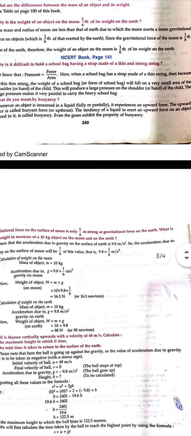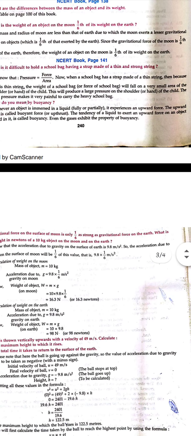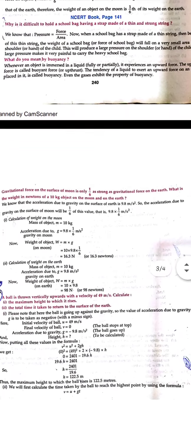So the gravitational force of the moon is 1/6 that of the earth, therefore the weight of an object on the moon is 1/6 of its weight on the earth. Okay, got it? Now what do we mean by buoyancy?